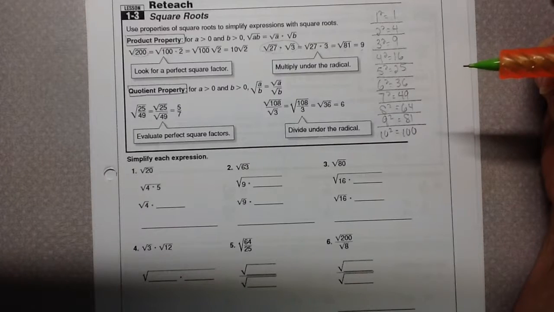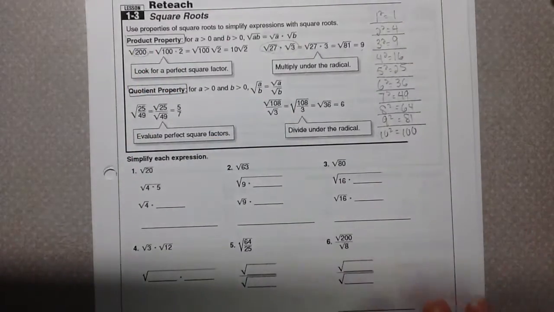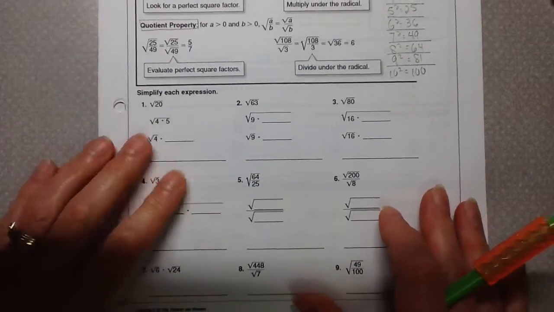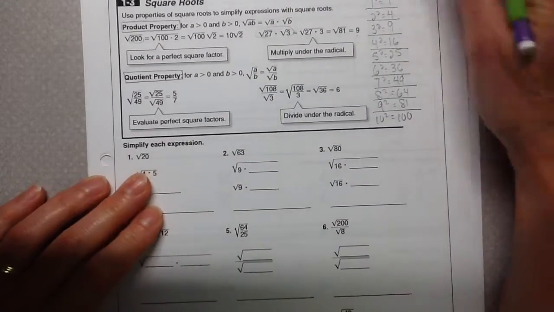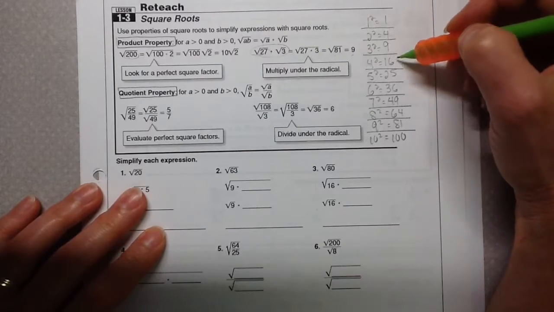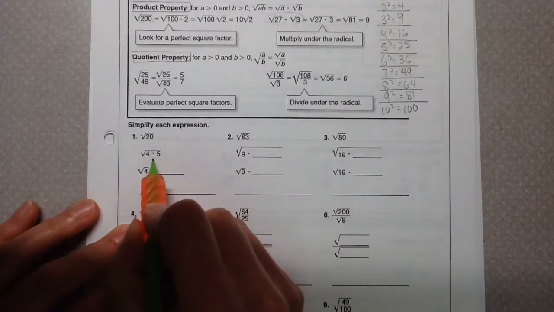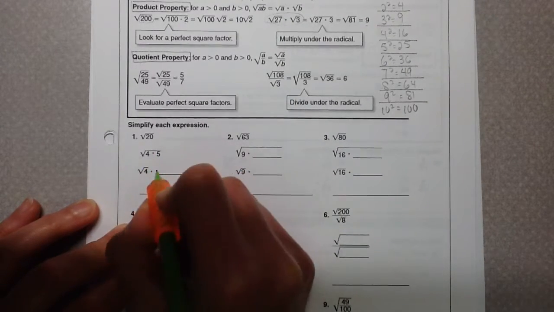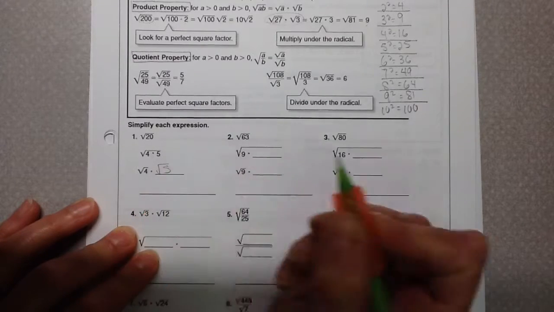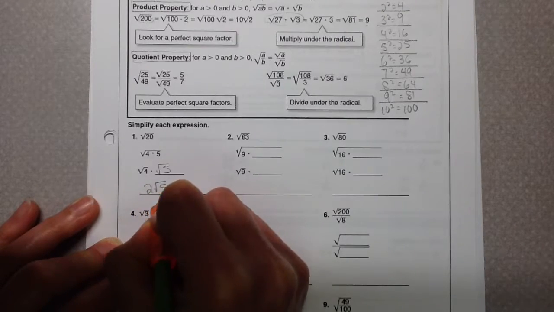And I'm going to show you two different ways that you can simplify square roots. So the first way is by using the product property. So let's go down here. I have the square root of 20. Now, when I break up 20, I only want to use numbers that are perfect squares. So they broke this up as the square root of 4 times the square root of 5. Now the product property allows me then to break this up and say square root of 4 times square root of 5. Now the square root of 4 is 2, so my final answer simplified is 2 square root of 5.